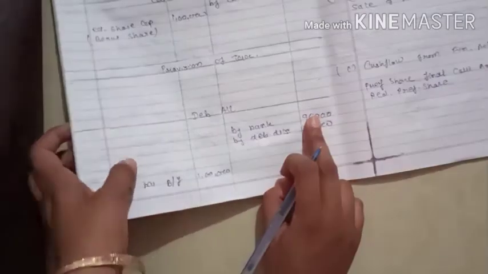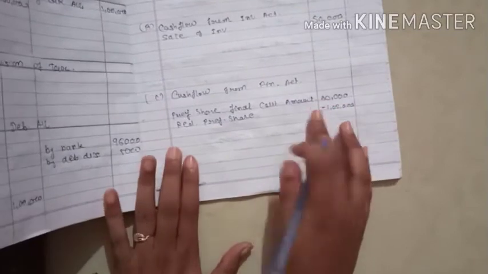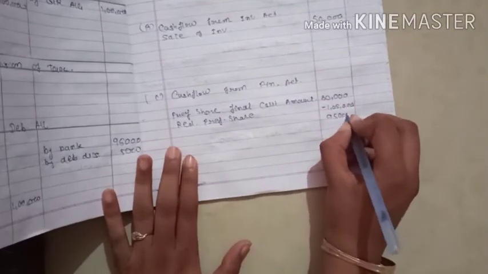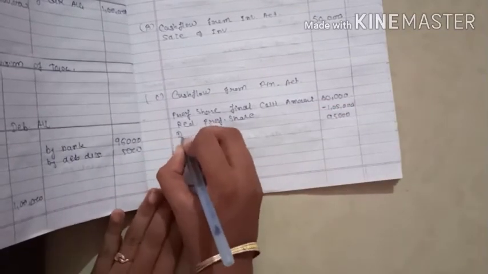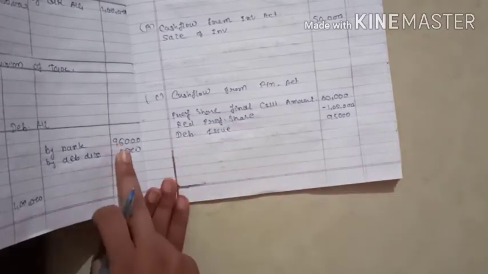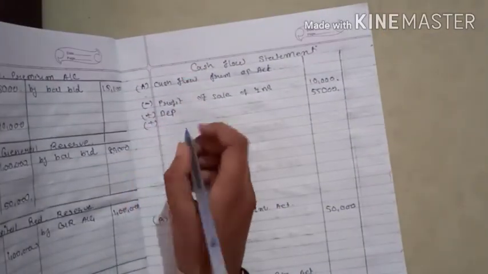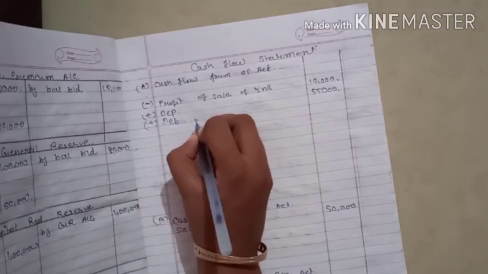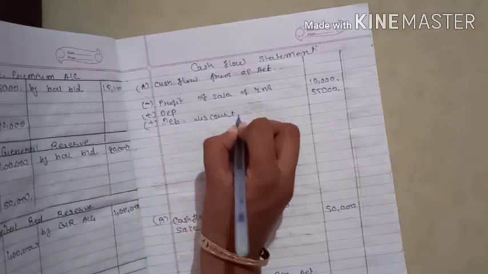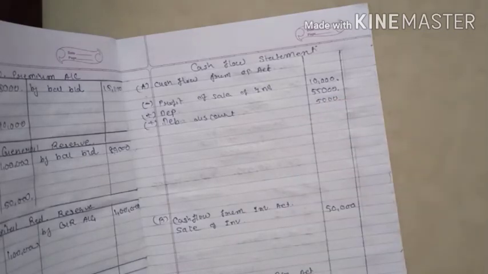Right? So 95,000 we are receiving as cash, that is a cash inflow. So we will put in the financial activity 95,000 debenture issue. And 5,000 is the debenture discount. So we'll add it over here, that will affect the profit. That is debenture discount 5,000. Right?